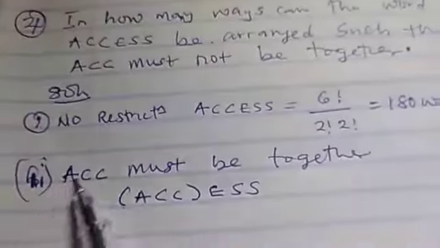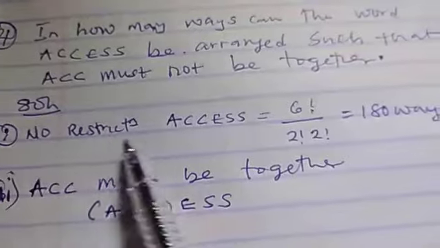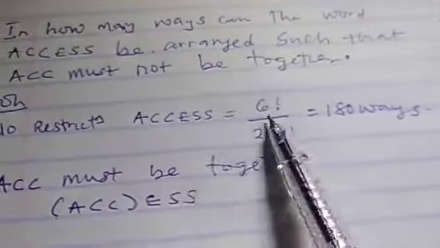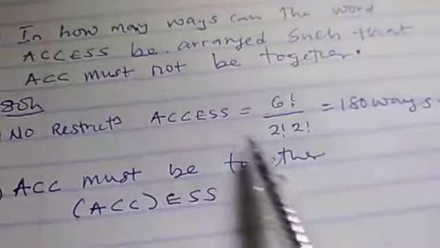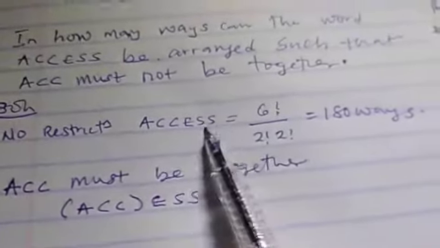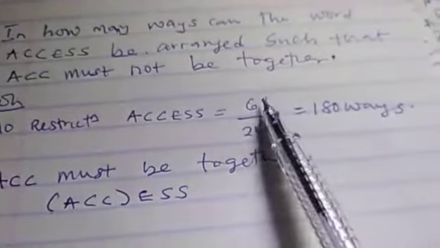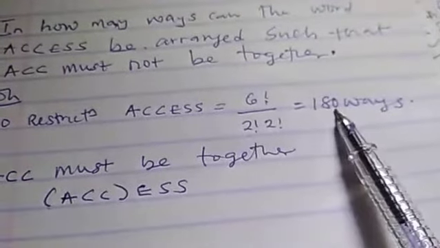So let's first consider no restriction. ACCESS will become 6 factorial. I will note that C occurred twice, so 2 factorial, and S occurred twice, so 2 factorial. If you simplify it, you are going to have 180 ways.